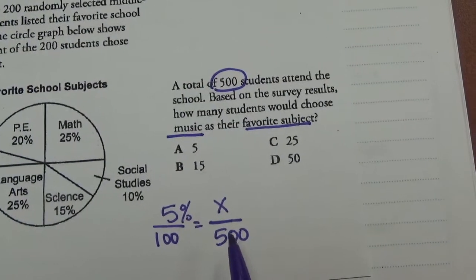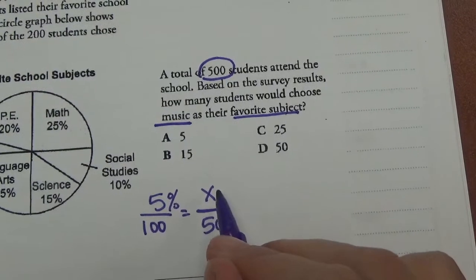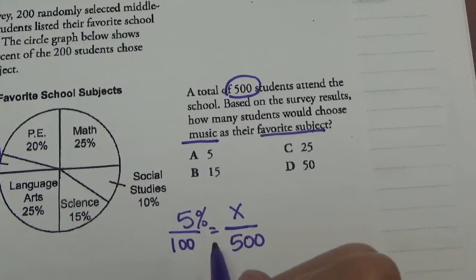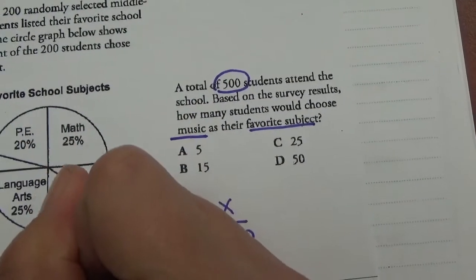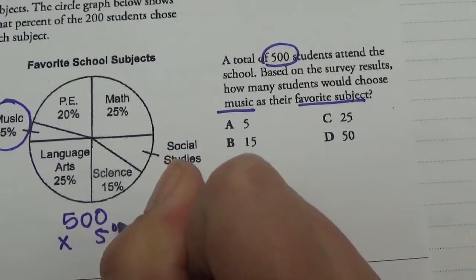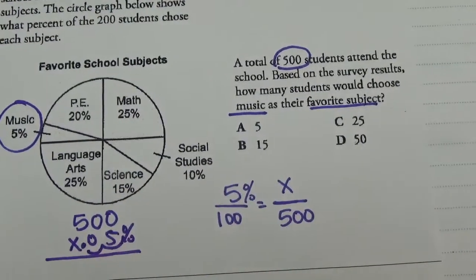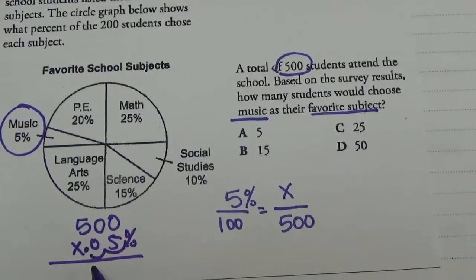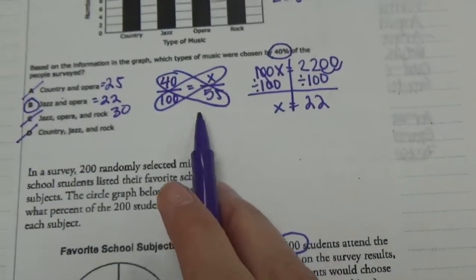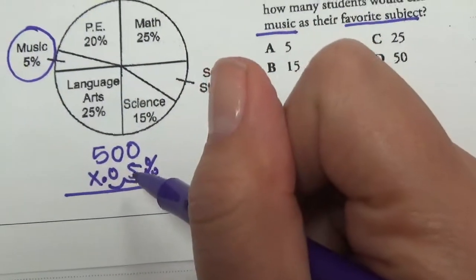I do want to also show you another way. I've been showing you proportions. So percent over 100 equals x over the total. You can also multiply by the percent. So 500 times 5%, but we move that decimal over 2 spots. This also will work. So let's go ahead and look at this method, since I showed you the proportion method on the previous problem. So here I'm just going to multiply by the percent.